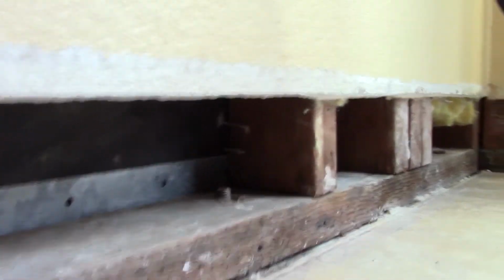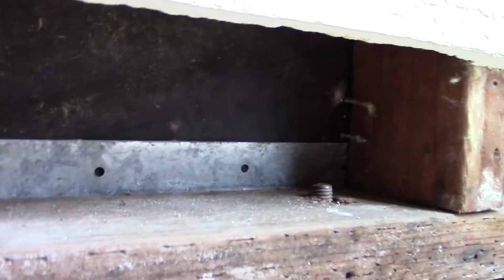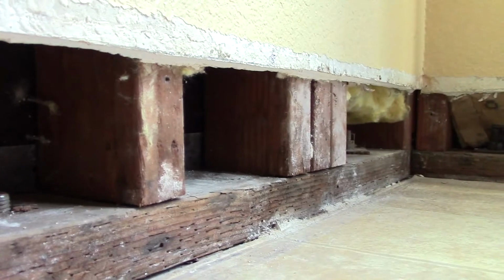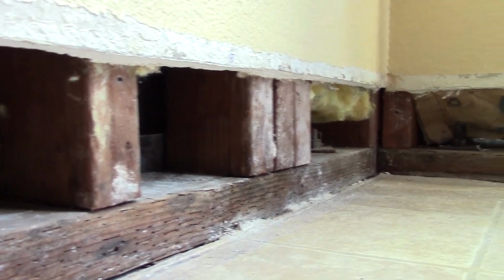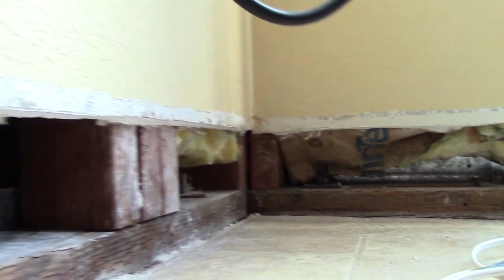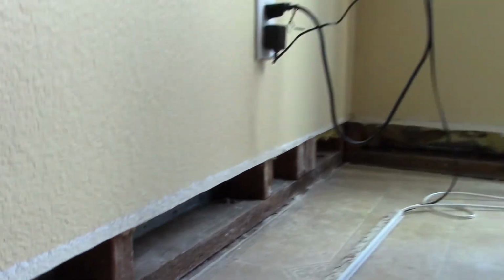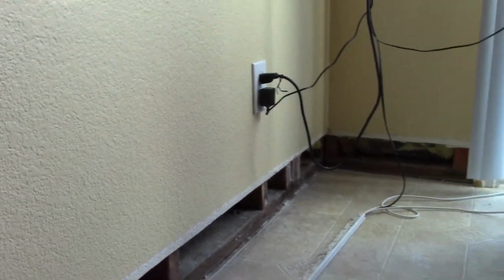This is the sill, pressure treated wood they put on the sill. And these are the individual stud bays, and the puddle of water was right in front of these, as was the mold on the back of the trim. So we're going to let all that dry out and figure out where the leak is coming from on the outside and fix all that.